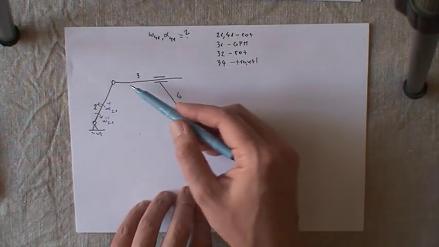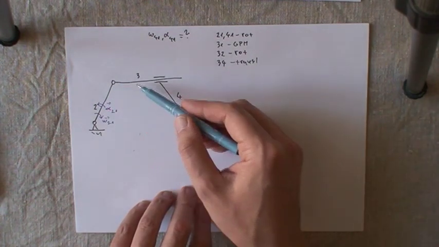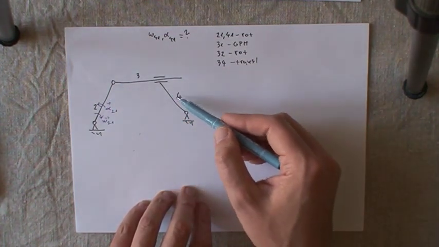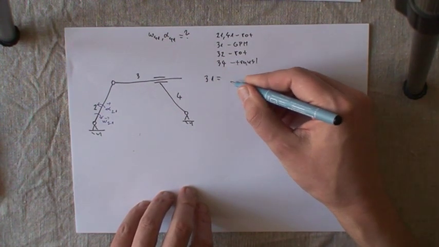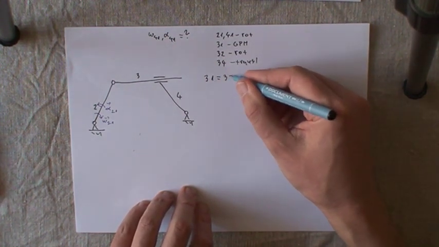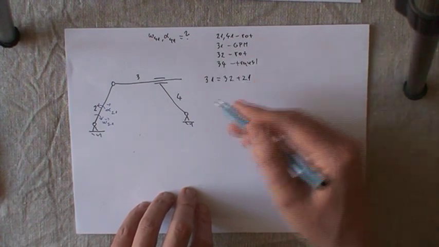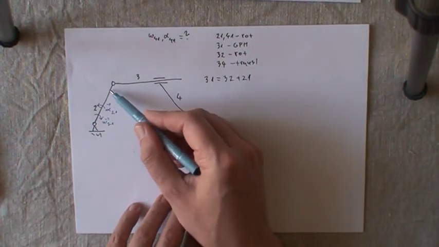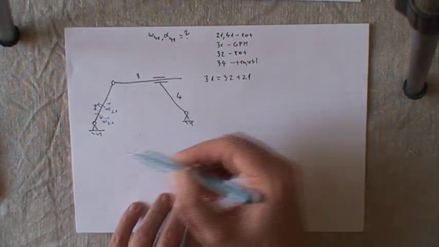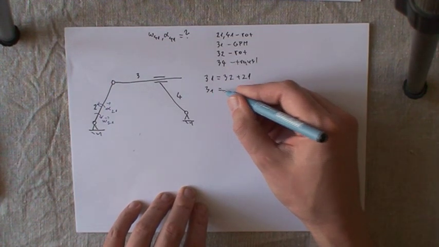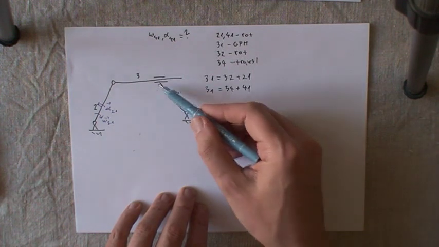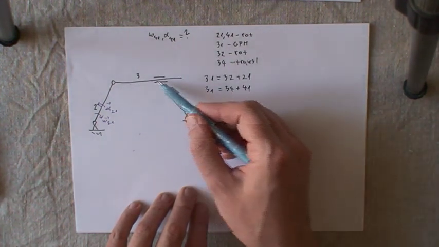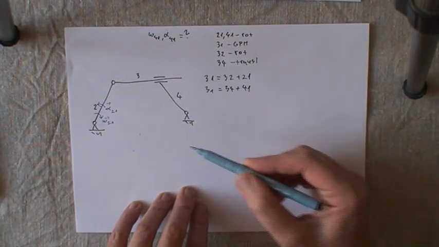It's only connected with other bodies, with body number 2 and body number 4. So 3,1 is 3,2 plus 2,1, because there is body number 2 between 3 and the frame. And at the same time, 3,1 is 3,4 plus 4,1, because there is body number 4 between number 3 and the frame.